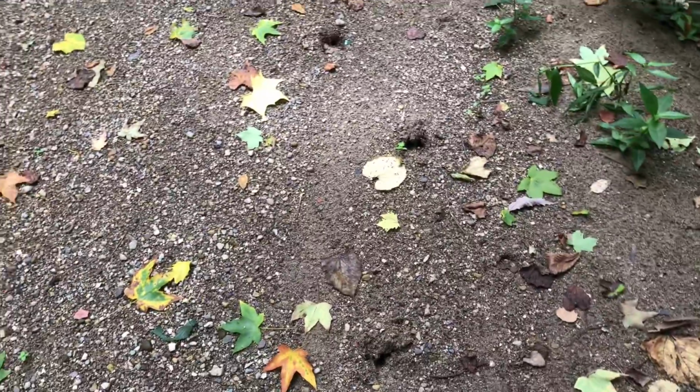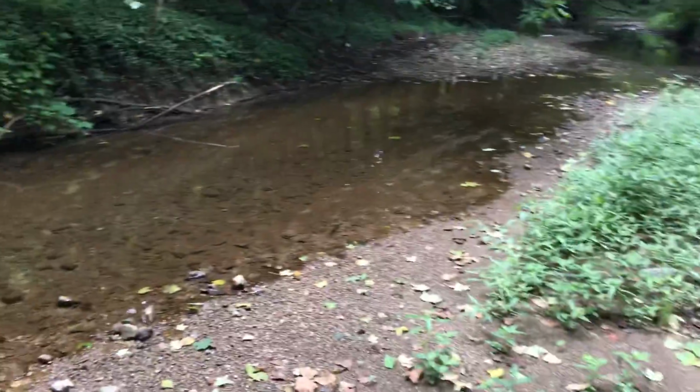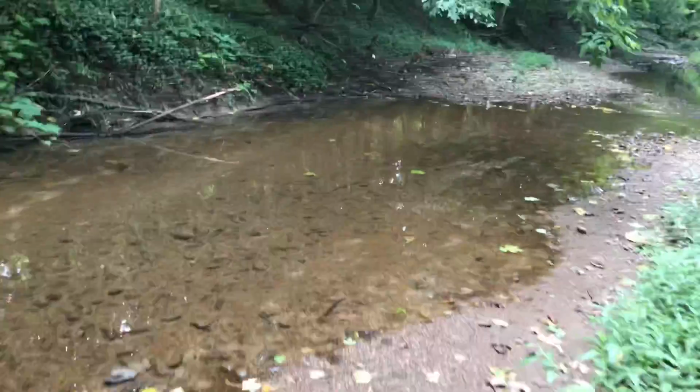Kind of shallow as deer tracks. That's cool. About 19% today.